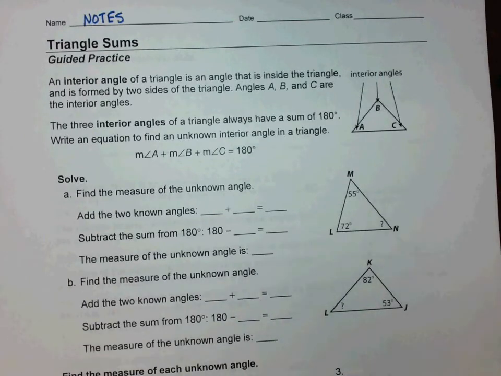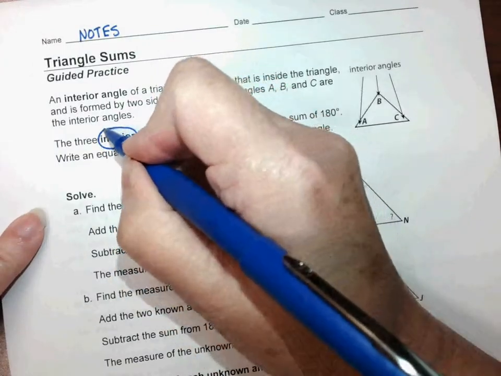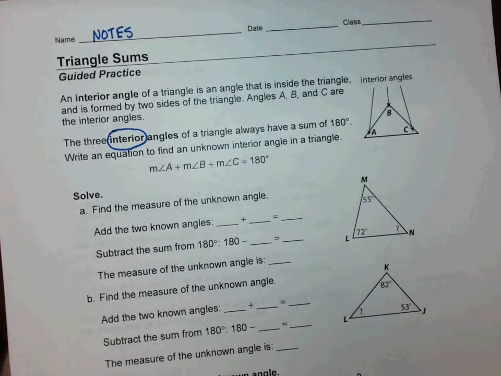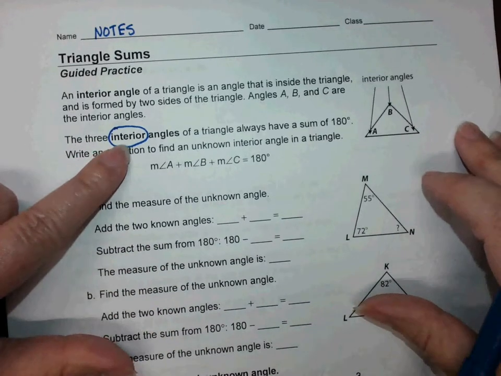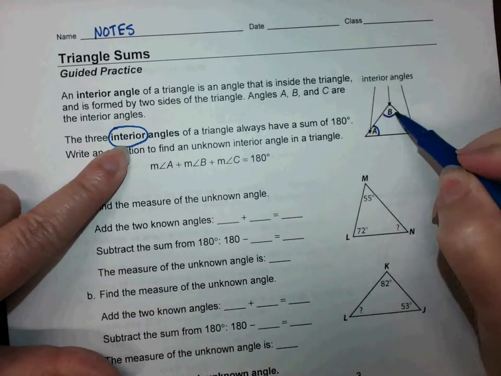Okay, so we're still talking about angles, but now we're talking about angles of triangles. There's some vocabulary here that we have seen before. I see this word interior that goes with interior angles. We learned when we were doing the transversal diagrams that interior spoke to the inside of the parallel lines, okay? Interior angles of triangles are those angles inside the triangle.